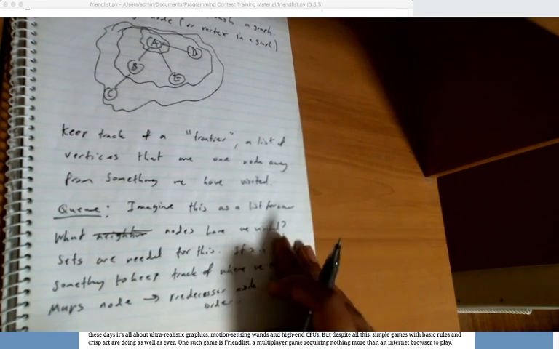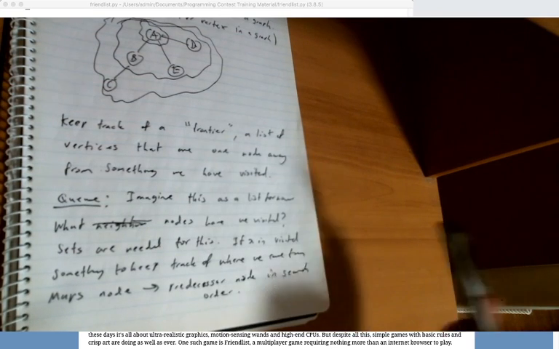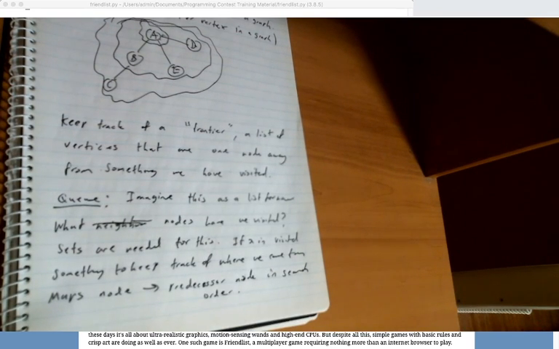So these are the data structures we'll need, and they're things like sets, lists, and dictionaries, things that you're already very familiar with.